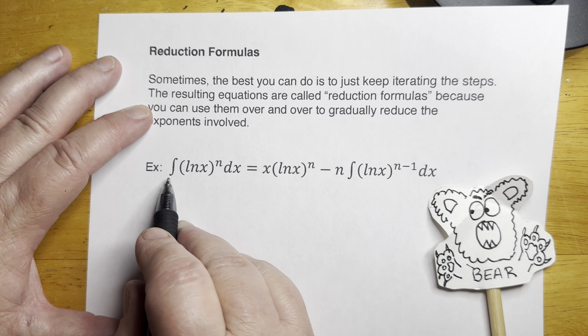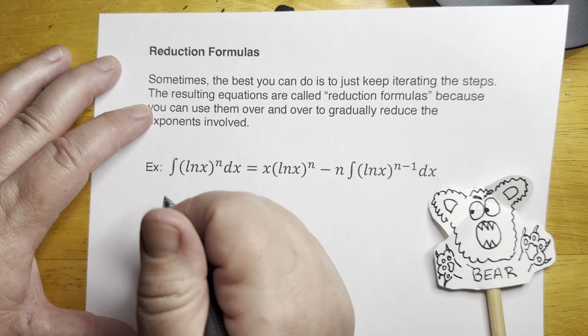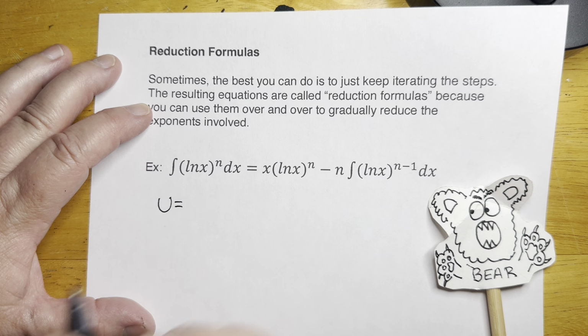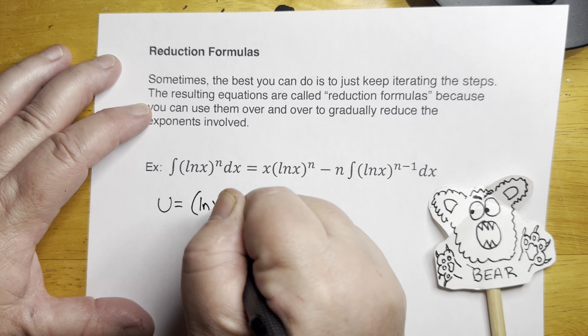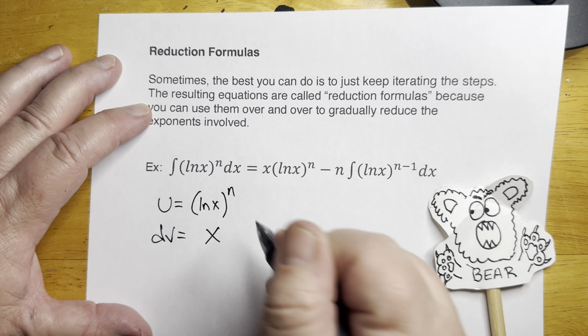If you have the integral of natural log to the nth power dx, then your u is going to be natural log of x to the nth, and your dv is going to be x.